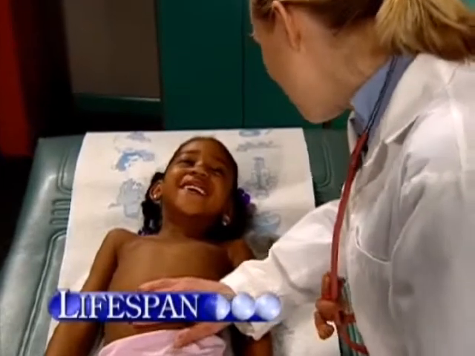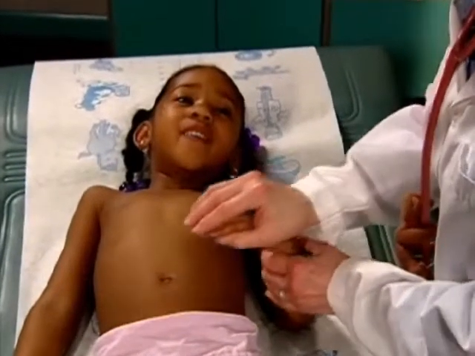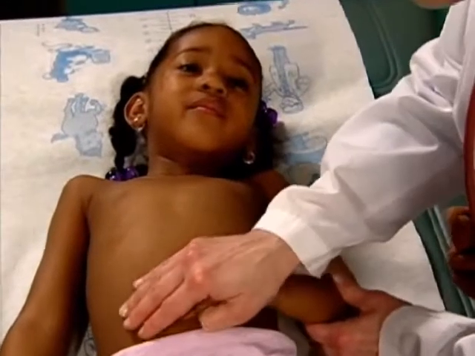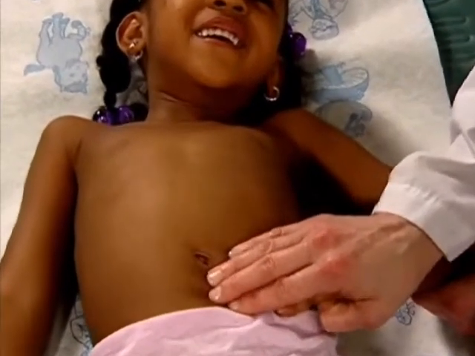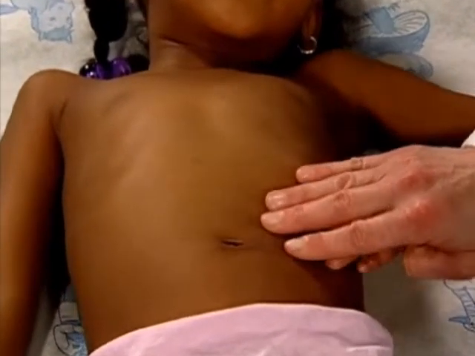You're ticklish, aren't you? Let's try this. I'm going to put your hand in my hand and we're going to feel together. For a child or anyone who is ticklish, palpate with a firm touch. If that doesn't help, place the child's hand under your hand, leaving your fingers free to palpate.